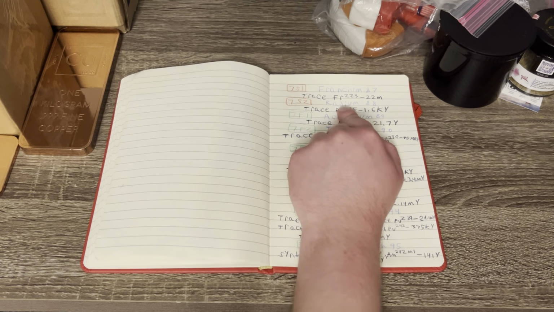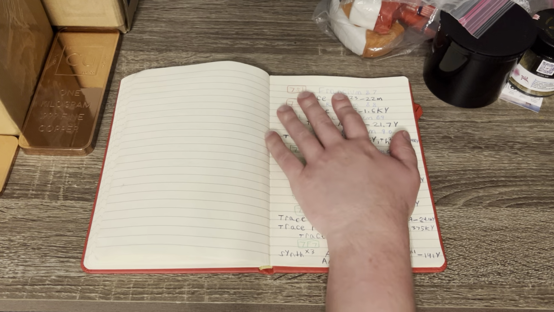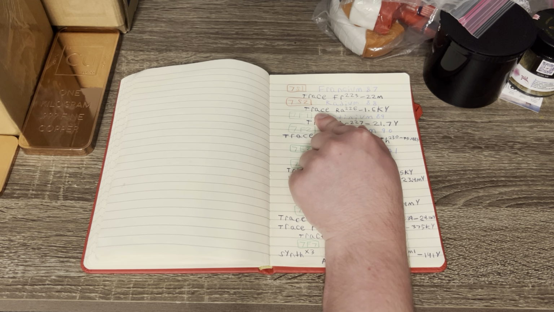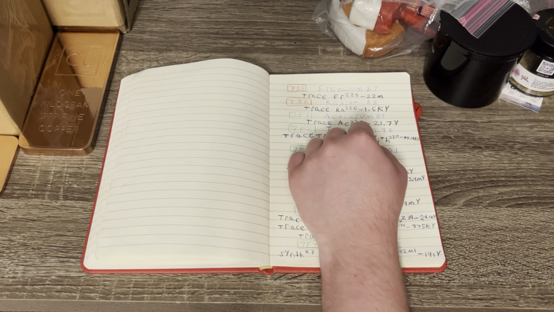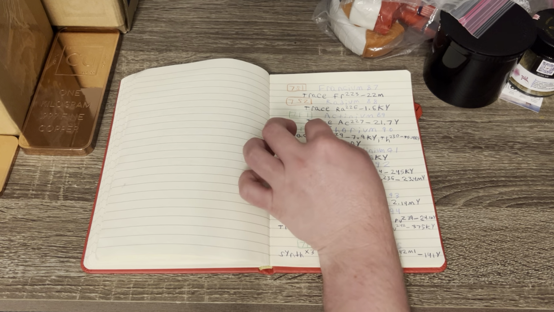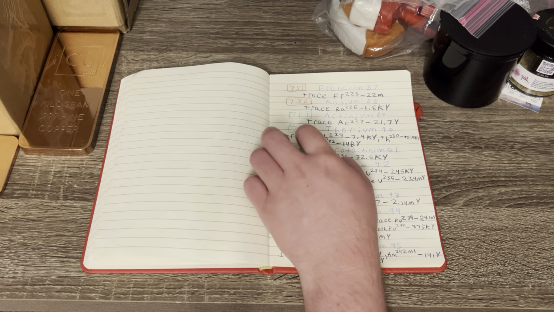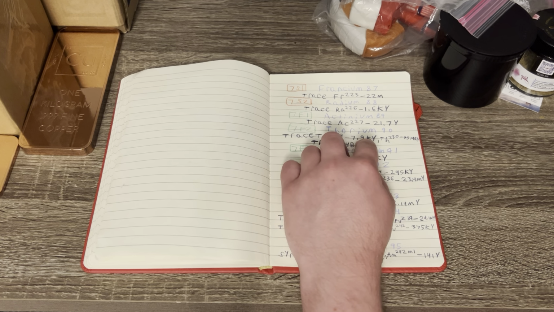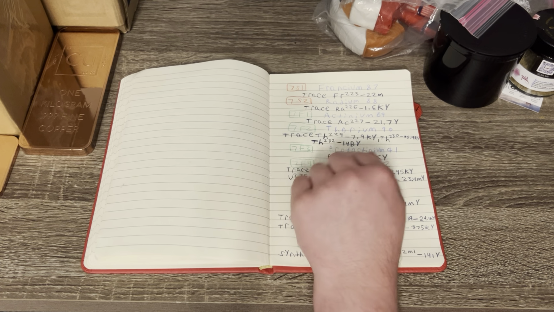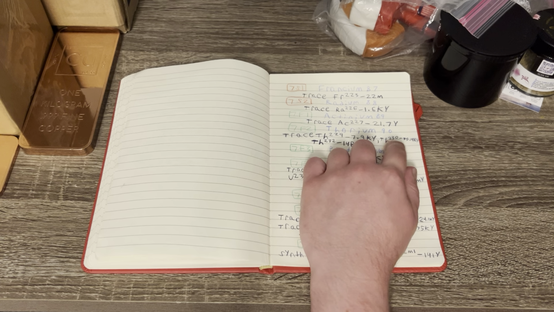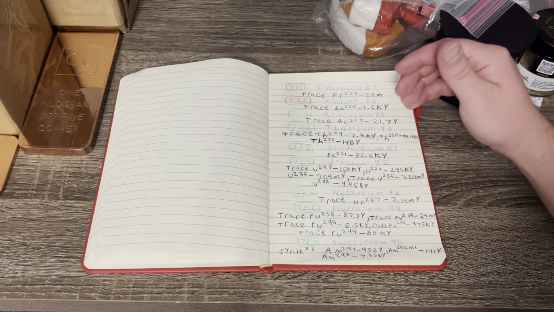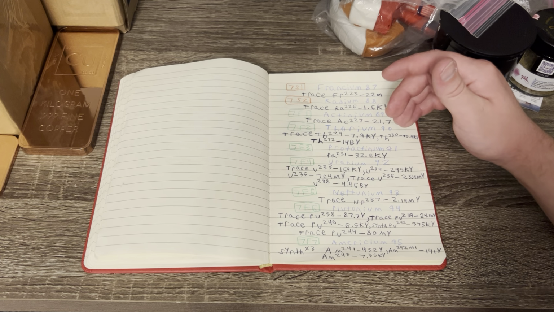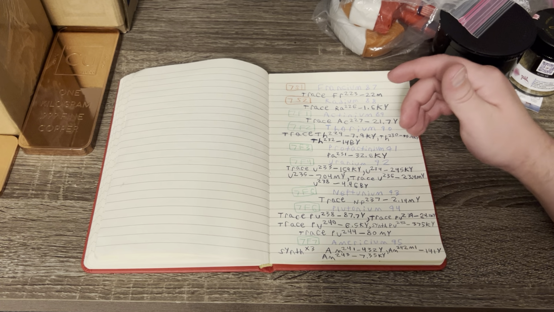Trace francium-223, 22 minutes. Again, got that from decay chains and stuff. Trace radium-226, 1.6 thousand years. Trace actinium-227, 21.7 years. Trace thorium-229, 7.9 thousand years. That's decently long. Thorium-230, 75.4 thousand years. It's a really small fraction of a percent of abundance, but it's there. It's like 0.002% or something like that.